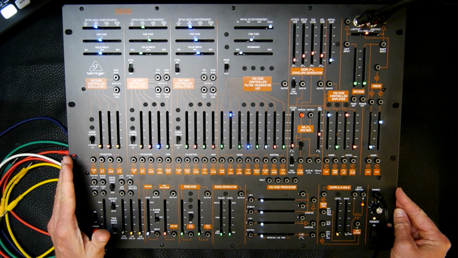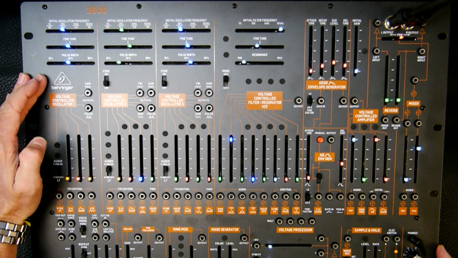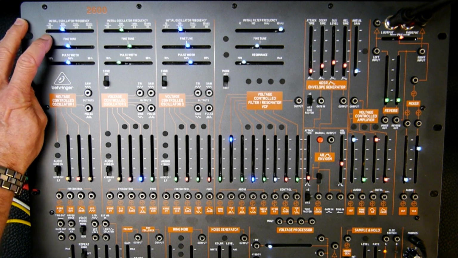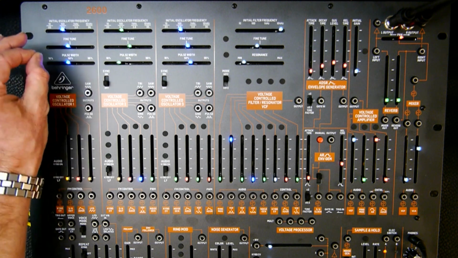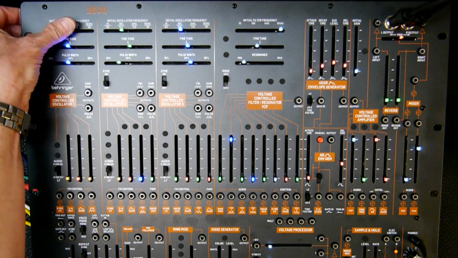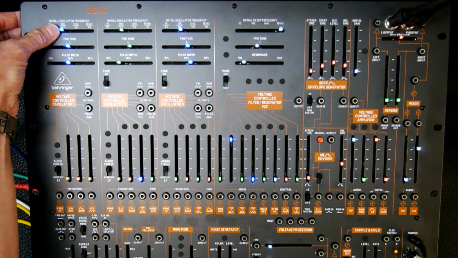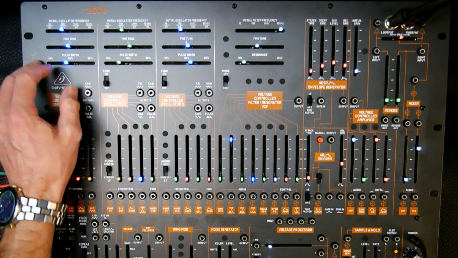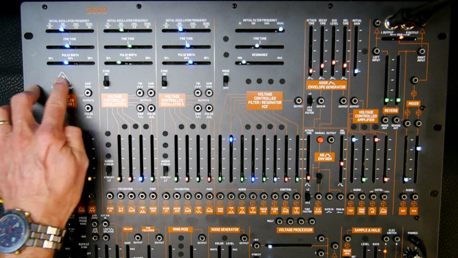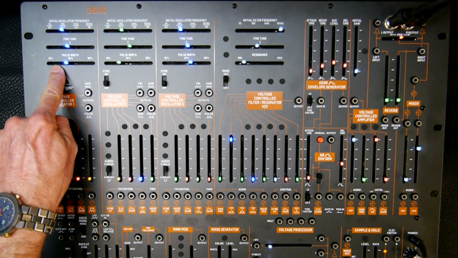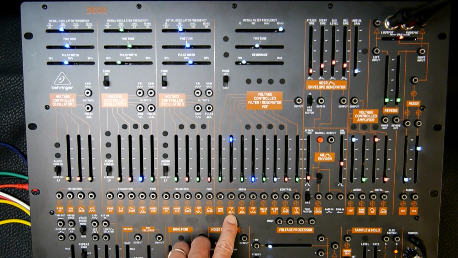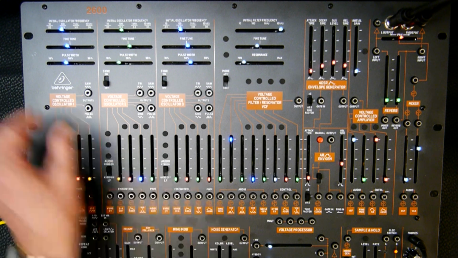Alright, now let's have a look at the controls of oscillator number 1. Let us start with the initial frequency. Here you can adjust the pitch of the oscillator in a wide range. And then here you have a fine tune. And as I said before, here you can adjust the pulse width of the square wave. Since the pre-wired connection is a square wave, we can hear the adjustment.